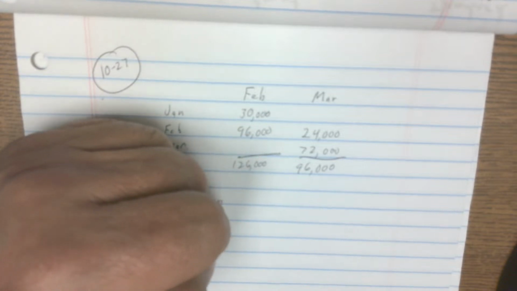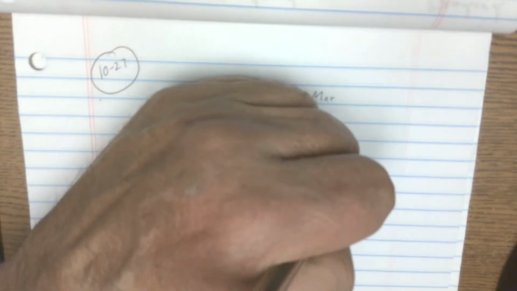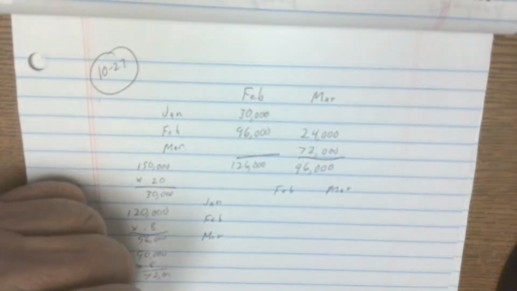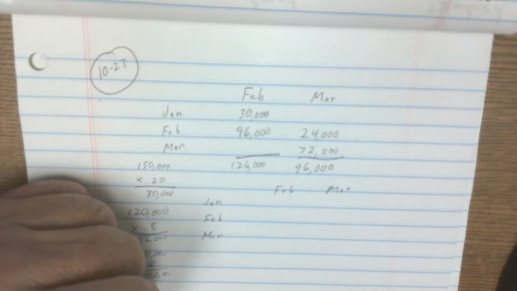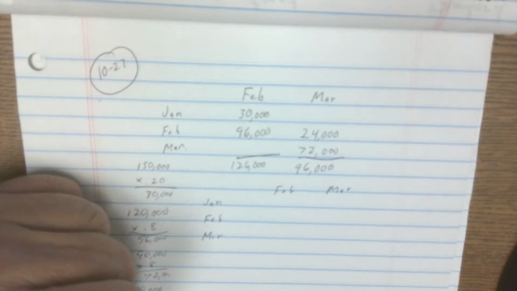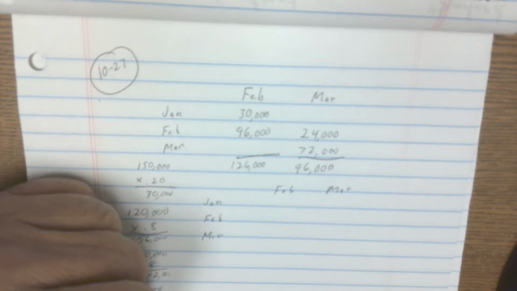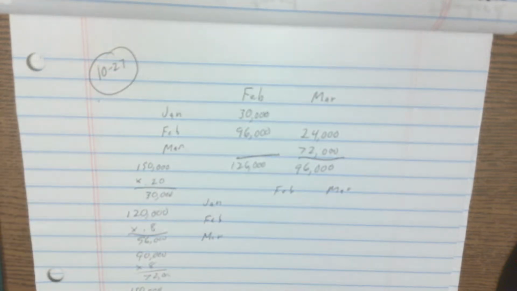So set up our matrix again: January, February, and March. This time we'll have 150,000 that's purchased in January, but now we get a 2% discount, so we'll actually only be paying 98%.